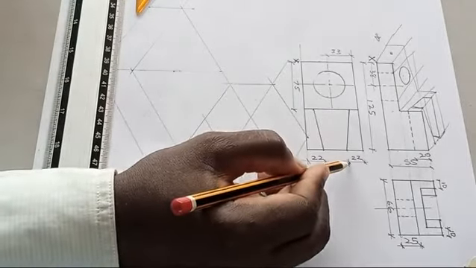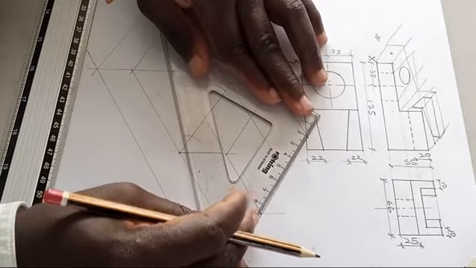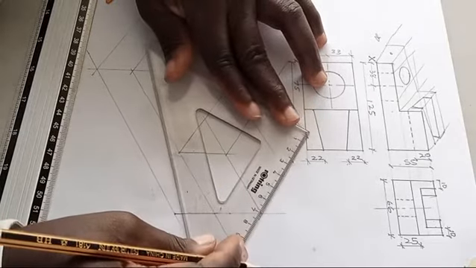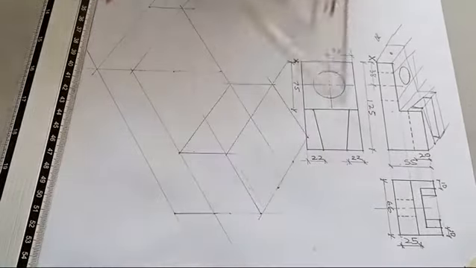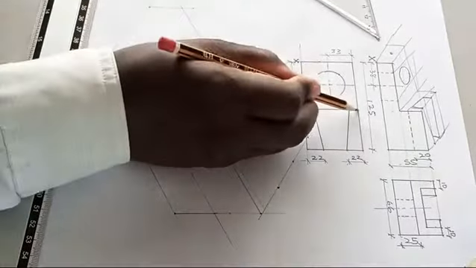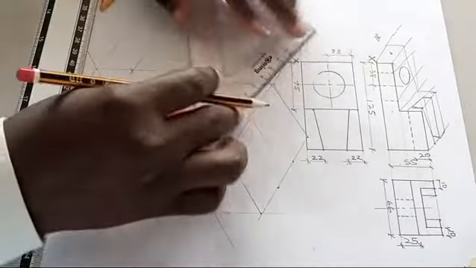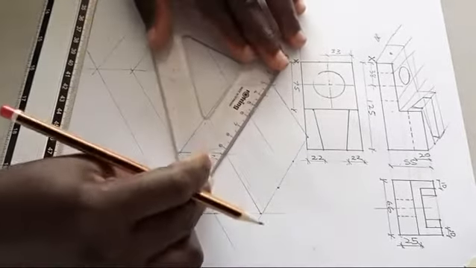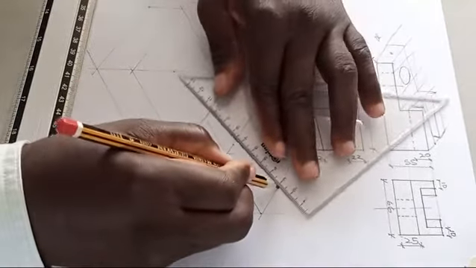Now here to here is 22. So put it here and measure 22. This is 22, and this one 2 from the corner, 10, 20, this is 22. Then this one, here to here, is 10. So measure 10 from the corner. This is 10. The same thing on this side. Measure 10 here.